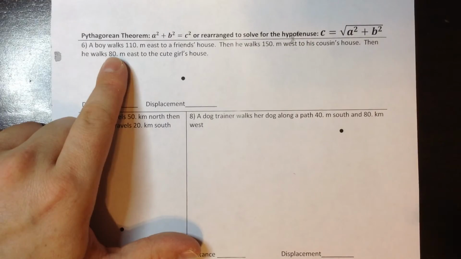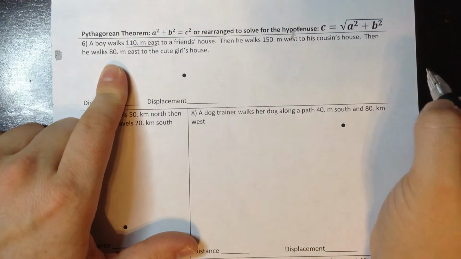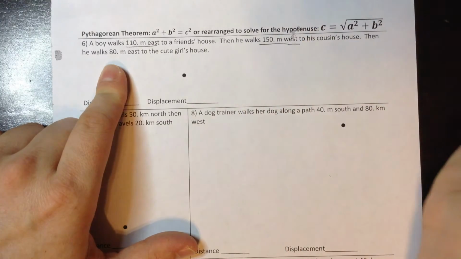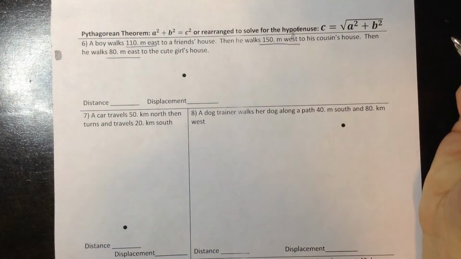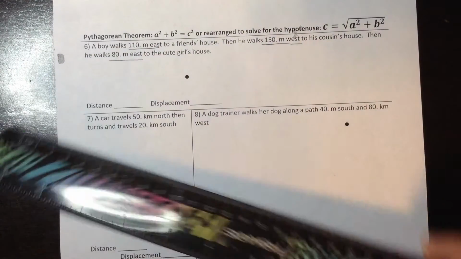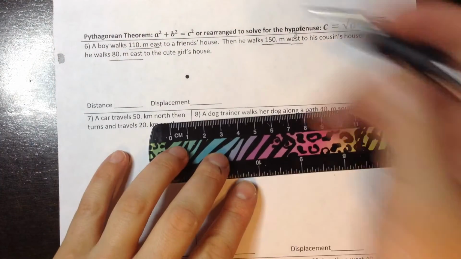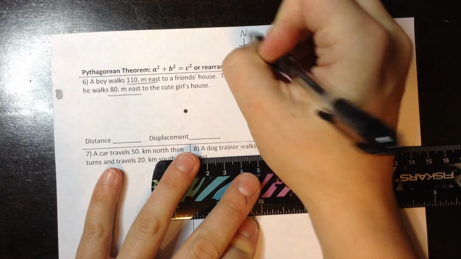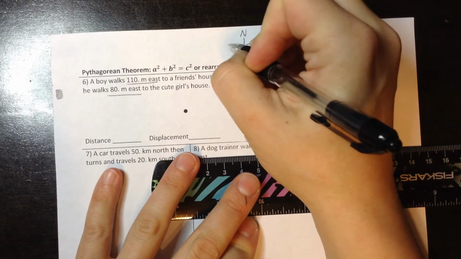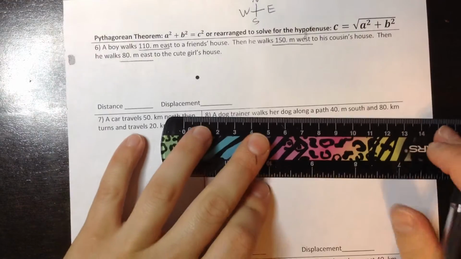We have a boy. He walks 110 meters east to his friend's house, then he walks 150 meters west to his cousin's house, and then 80 meters east to the cute girl's house. Alright, well, let's write up his path. Let's draw it up. Let's draw up here our little compass rose, just so we can have north, south, east, and west, so we don't make any mistakes.